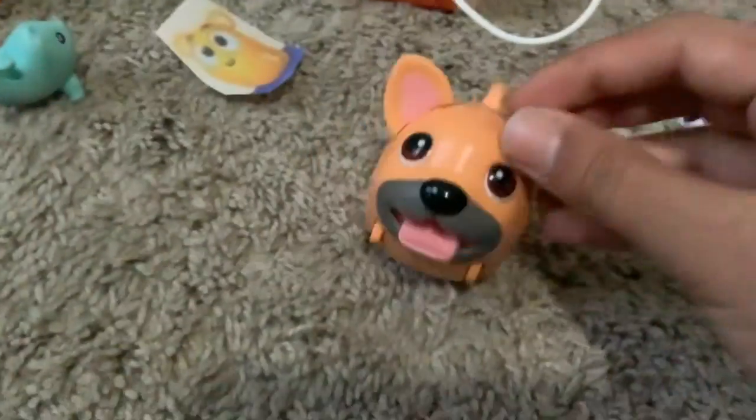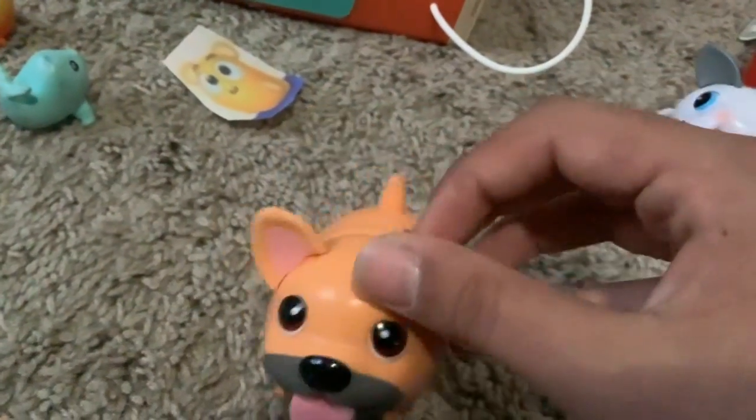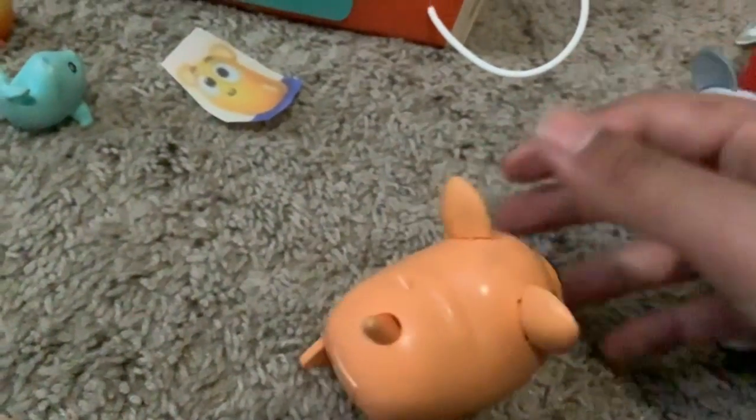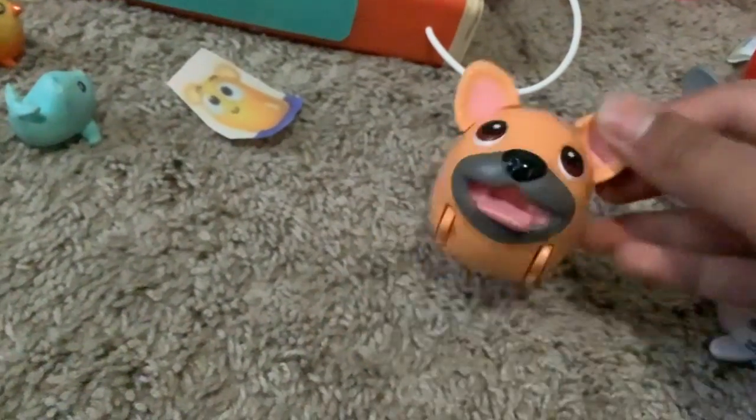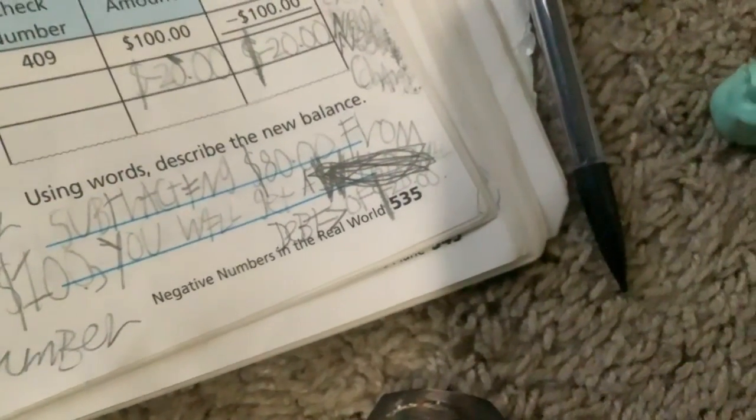So, think back to kindergarten. Think back about all your opposites that you've learned. In, out, on, off, up, down, left, right. So you see, we could do the same thing with numbers, except it's just positive, negative. It's only one opposite scale. So, subtracting $80 from $100, you will get a debt of negative $20.